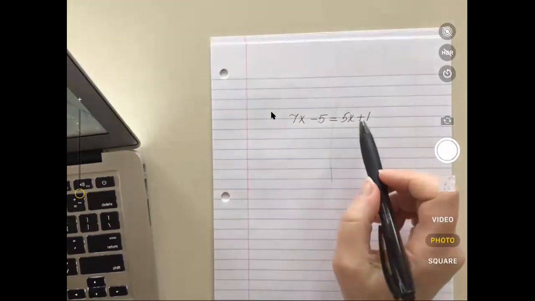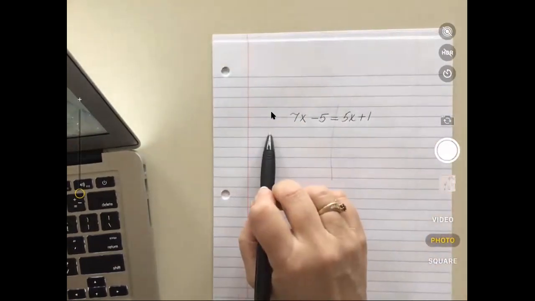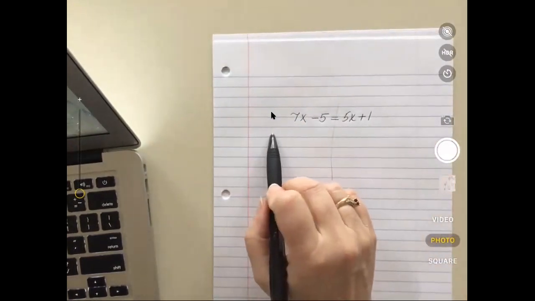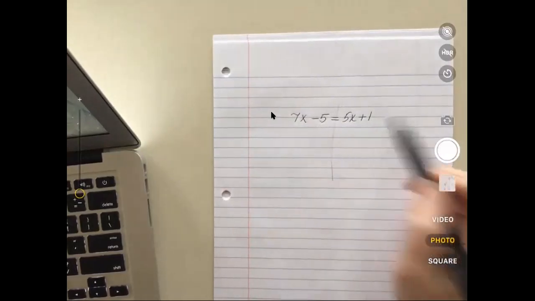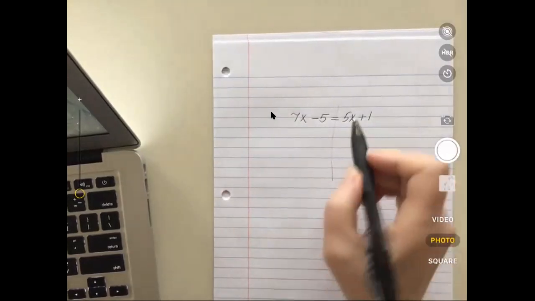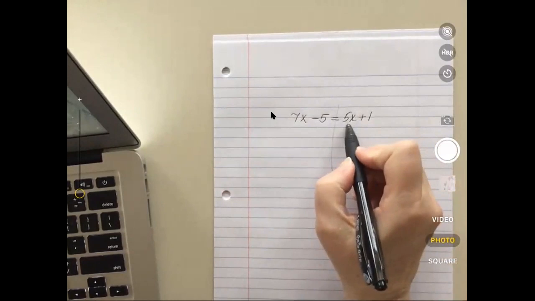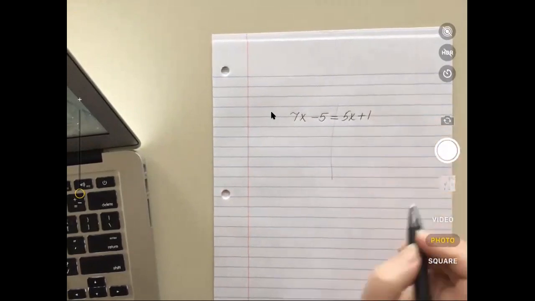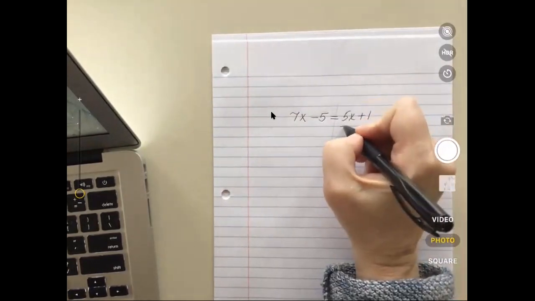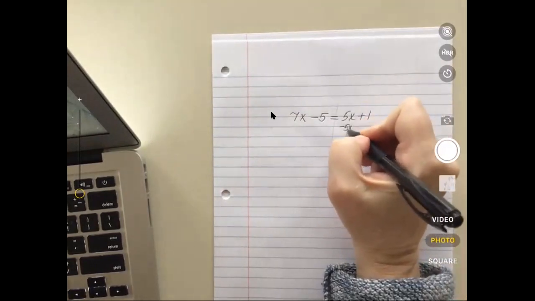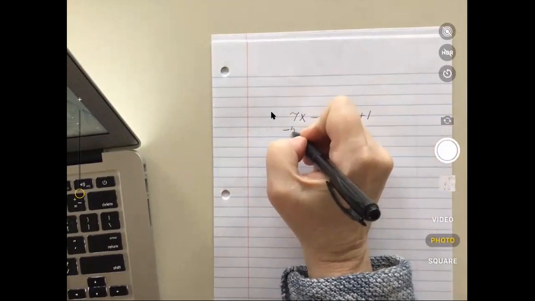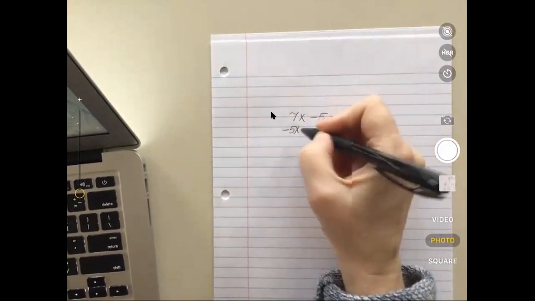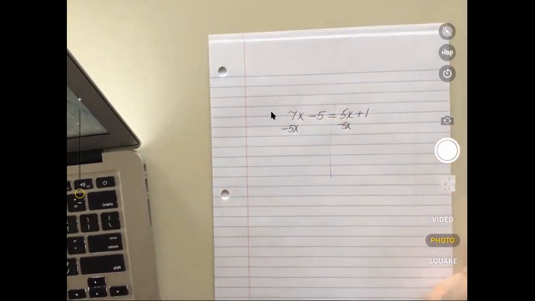the x's on this side, the left-hand side, and the numbers over here on the right-hand side. So see how there's a 5x on this side of the equals? Since it's a positive 5x, if I subtract 5x, I have to do the same thing on this side, and I like to write it right underneath the other x term so I can see what I'm going to combine together.